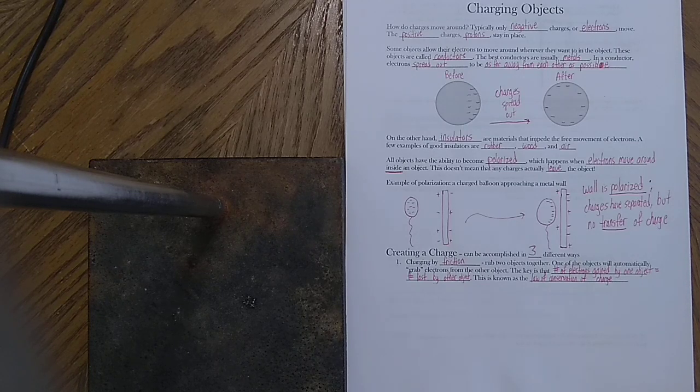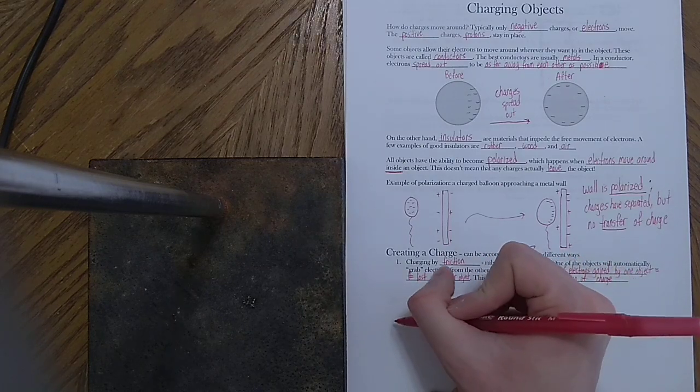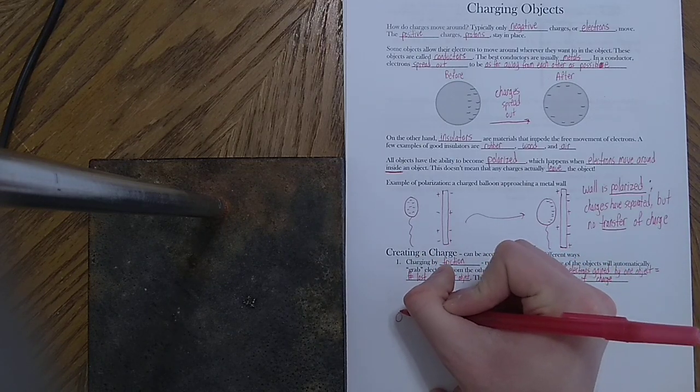Like I said, we alluded to this the other day when we did the example with the comb going through the person's hair. If the comb gained 2 electrons from the hair, that means the hair lost those 2 electrons. That's conservation of charge. You cannot create or destroy charge. So let me show you an example, a little sketch. We're going to practice drawing diagrams again.